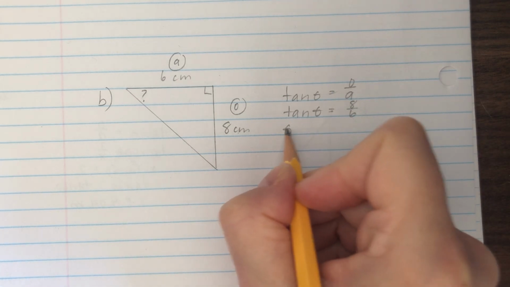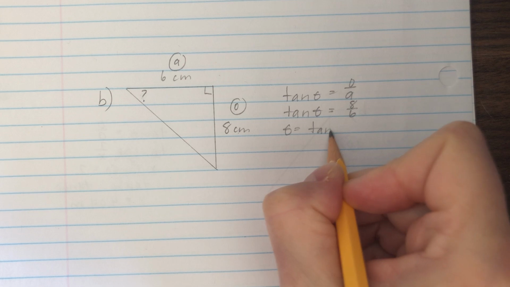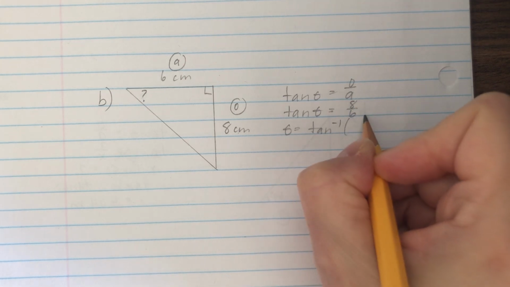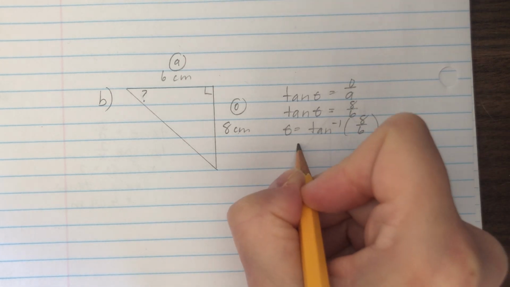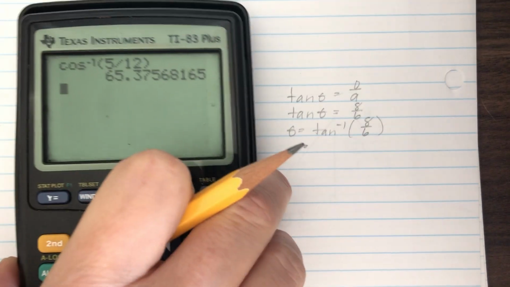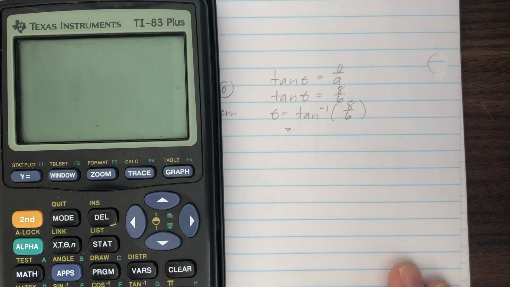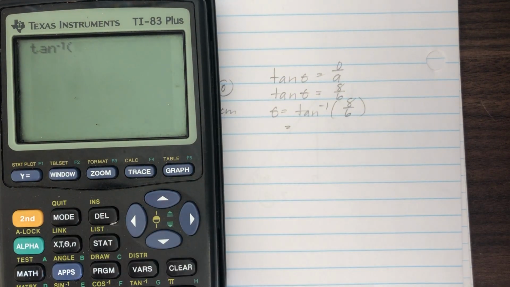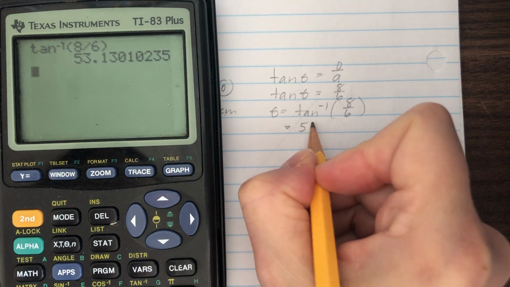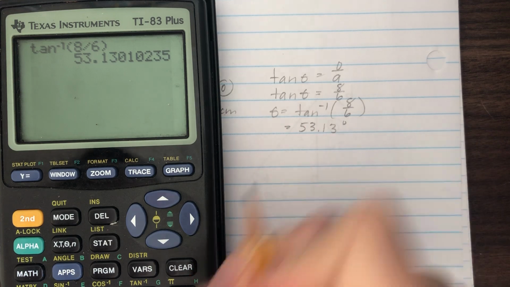Finally, to find theta, I take the inverse tan followed by the ratio. And then using my calculator, I get an answer of 53.13 degrees.